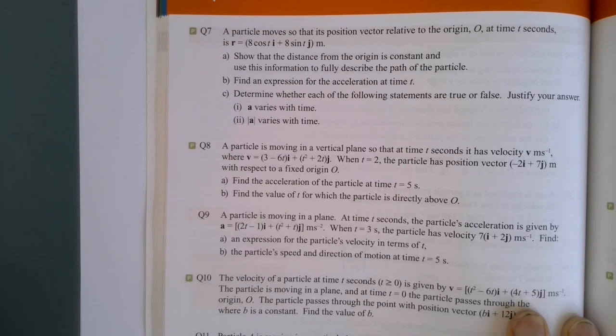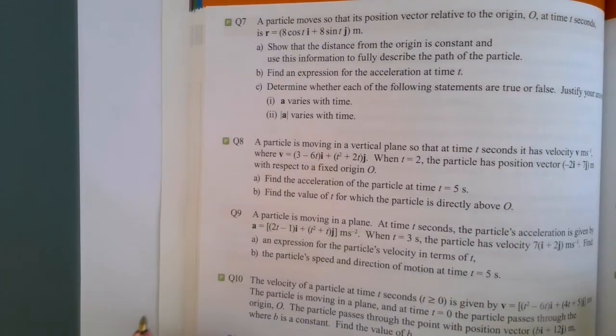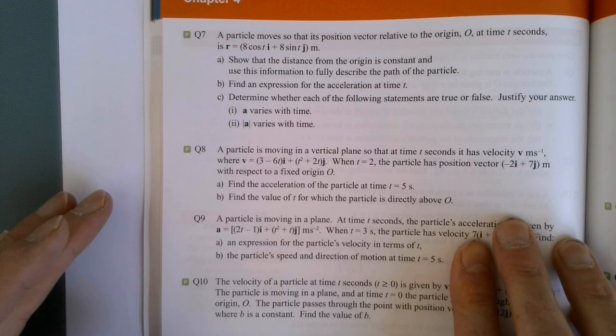Actually, it's interesting looking at the pre-release information. With variable acceleration, there's no mention of vectors, whereas it does mention vectors elsewhere, which makes me wonder if it might just be a year 1 question that comes up. But anyway, I think for completeness we need to cover this.